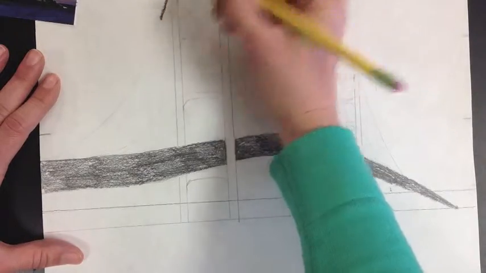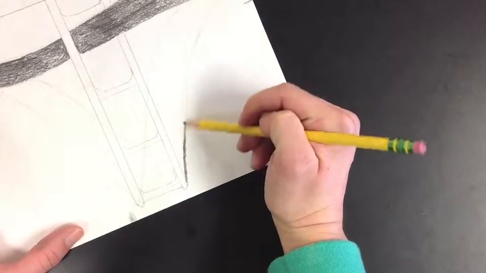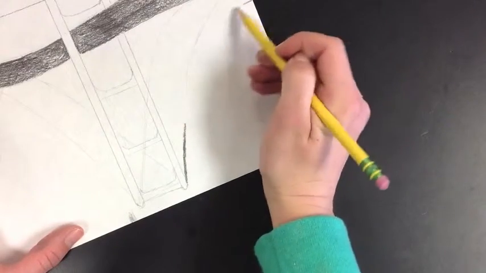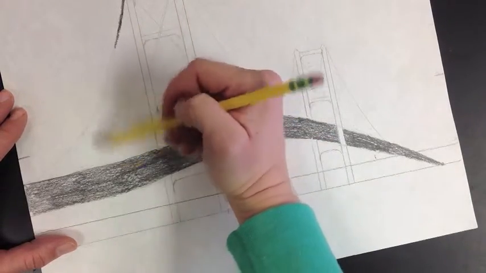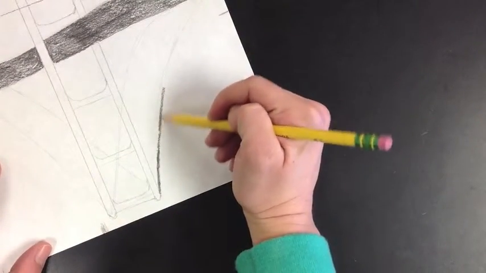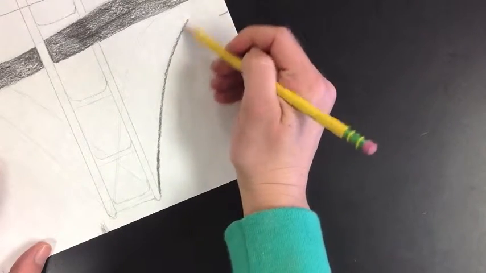I'm going to just make this line right here a little bit thicker. And you can see that I turn my paper upside down because my hand makes a natural curve this way. If I'm trying to go this way, it's more unnatural. I'm forcing my hand to go backwards, versus this is very natural. So I'm going to rotate my paper so that I can work on this line a lot easier.